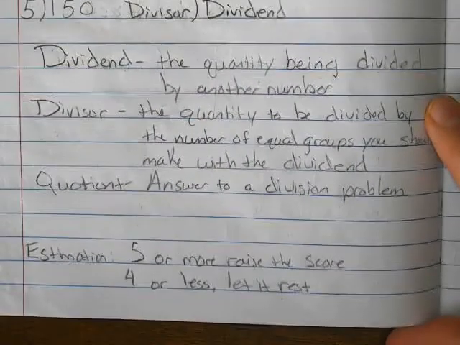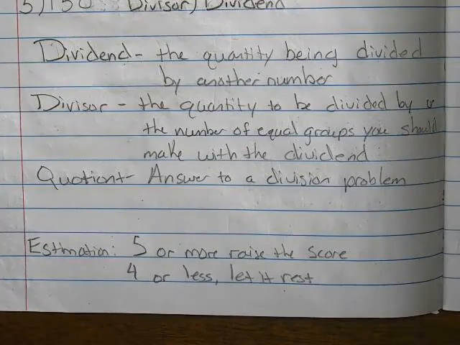Now, you did estimation in 3rd grade and have continued it through 3rd, 4th, and 5th, and now we're going to also use it in 6th. And just a quick saying to help you remember what to do. For estimation, 5 or more, raise the score. So if it's 5 or more, your number will go up. 4 or less, let it rest. So if it's a 4 or lower, we're going to leave our number how it is.